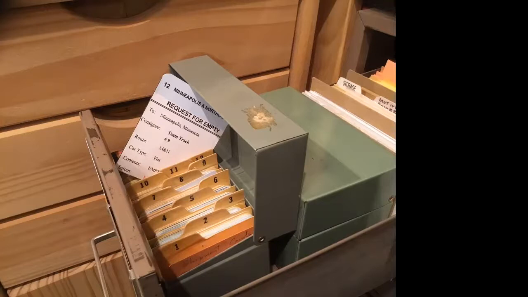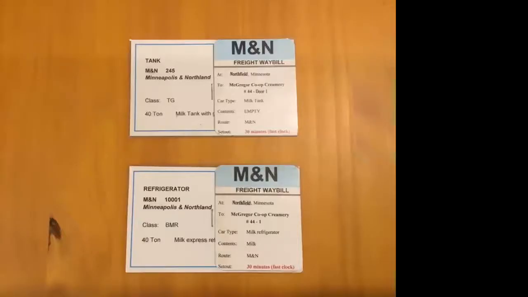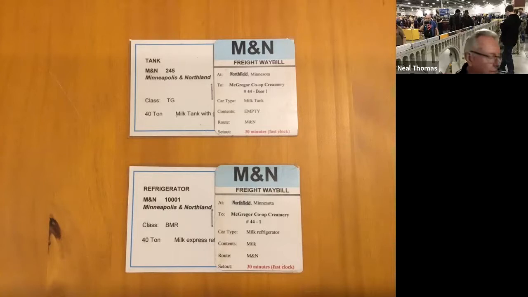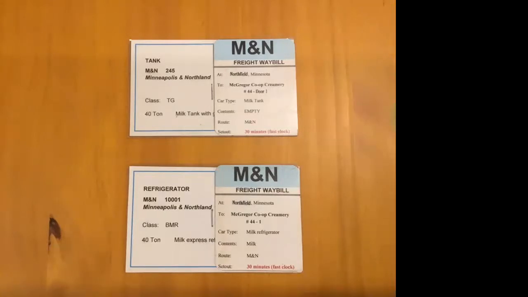So you've got a shipment card, and when you combine that with the car card we saw earlier, that creates the waybills on my railroad. As you can see right away, almost any shipment card can match up with any car card that suits that request.